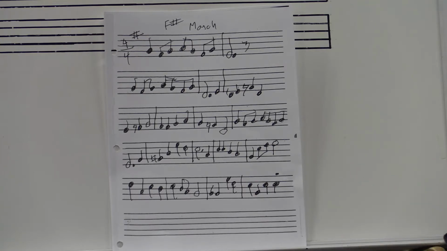So at any rate, let's try this slowly, and we'll go over it. It's not a hard piece to play, so it's a good piece for beginners because it shows them how to count the time, and it shows you how to play, and what your sharps and flats are. So this is a song.